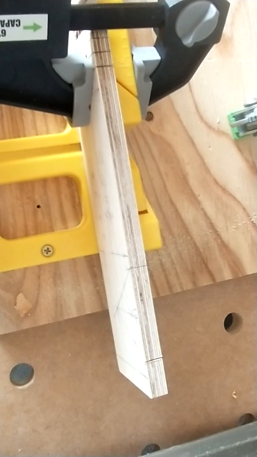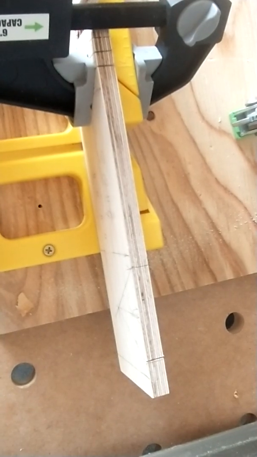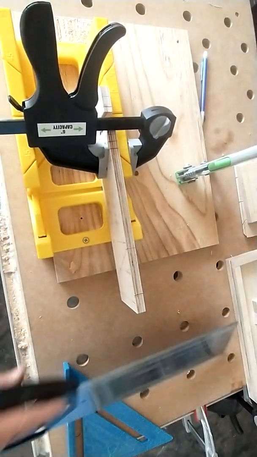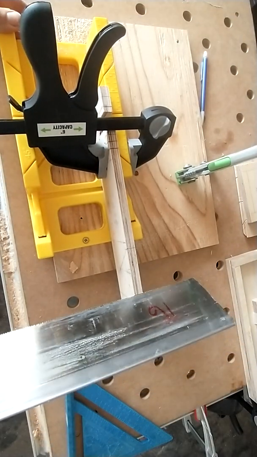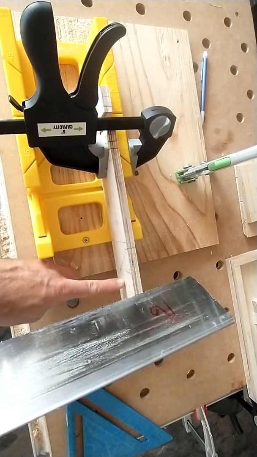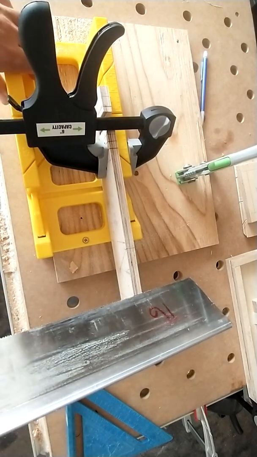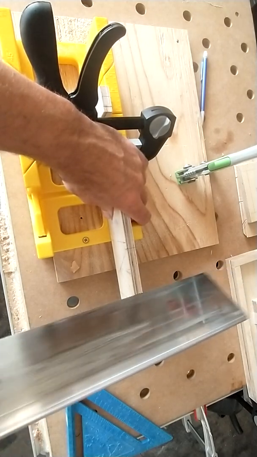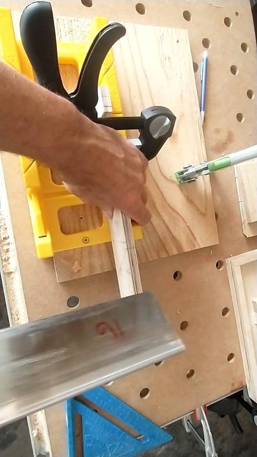Now we are going to tilt our saw here. So I have my 90 degrees. And now what I'm going to do is come back here and find that this tilt is at the same angle as the line drawn. So now I'm going to put my hand here. And I'm just going to slowly cut.